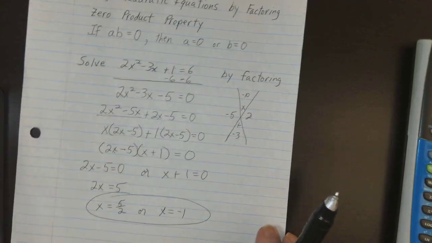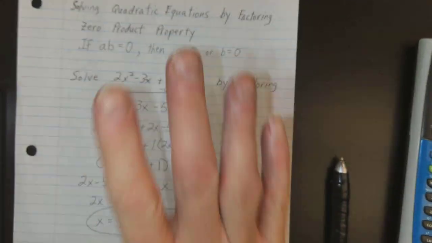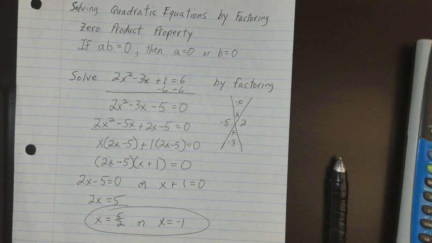All right, that is all I have for you on solving quadratics by factoring. We just need to practice, I think.